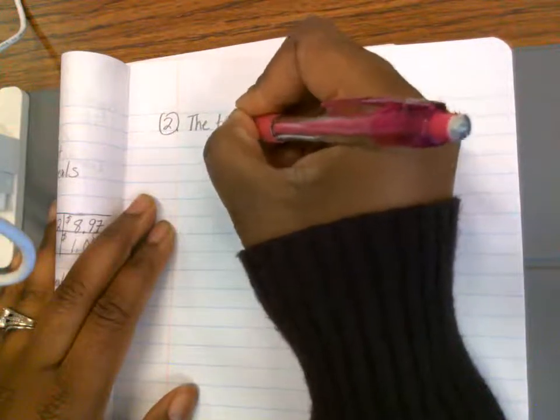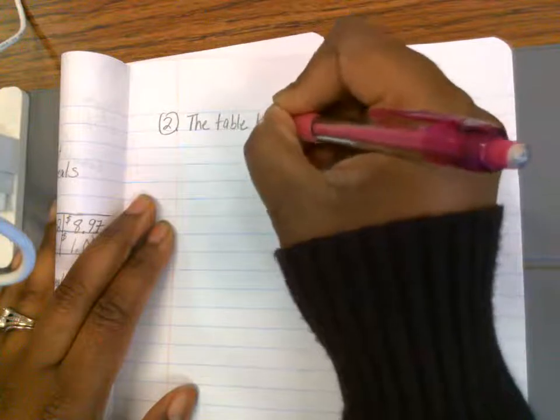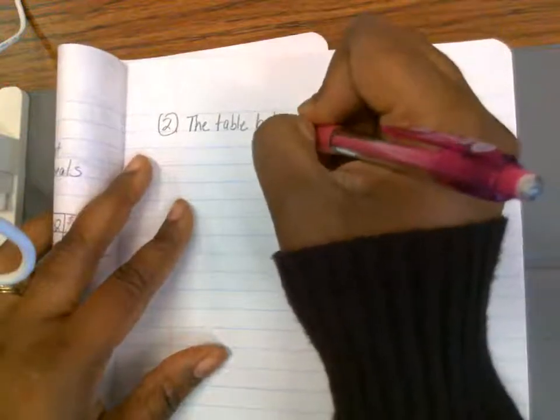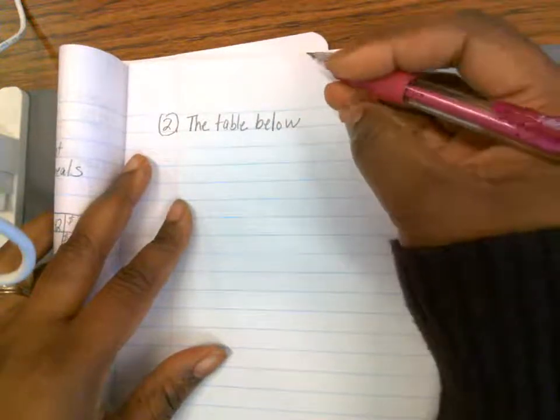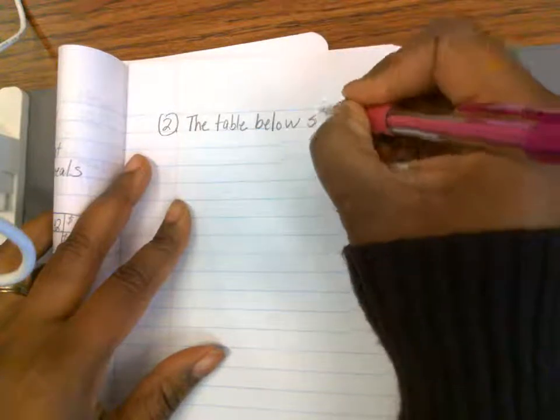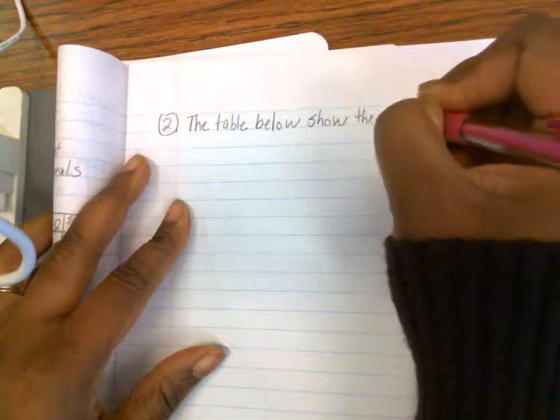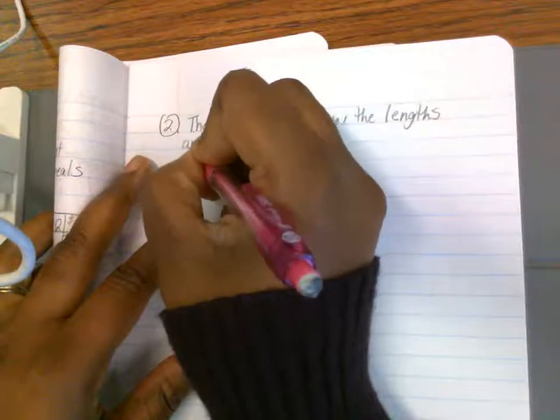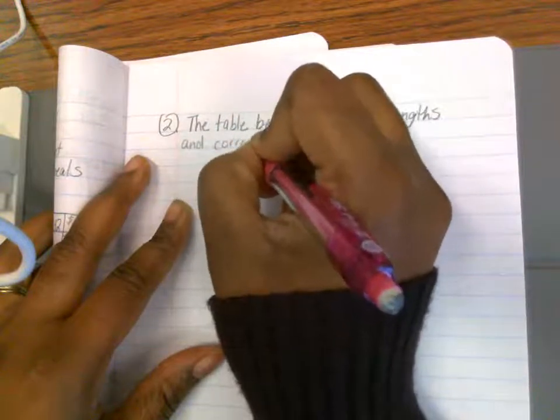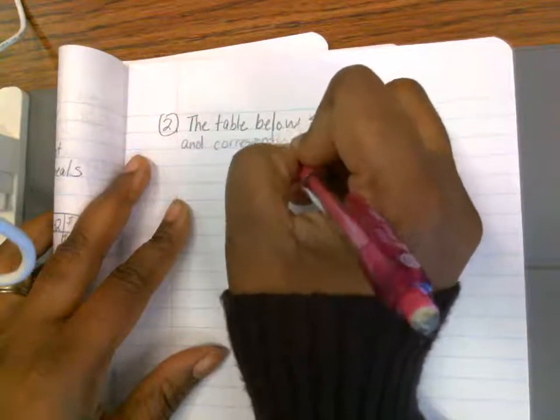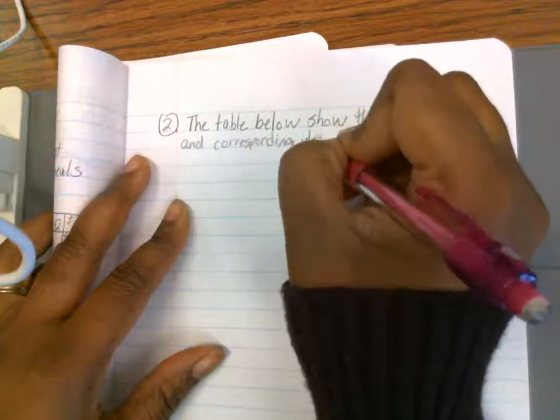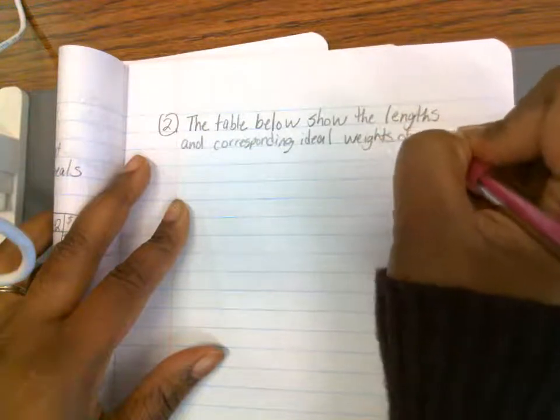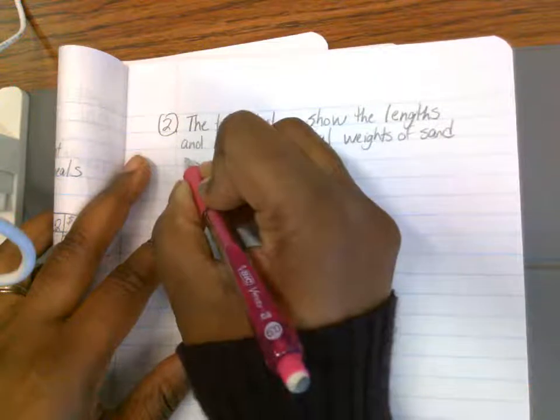The table below shows the lengths and corresponding ideal weights of sand sharks. This is a type of shark.